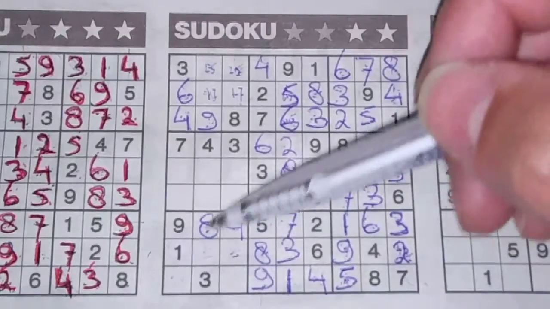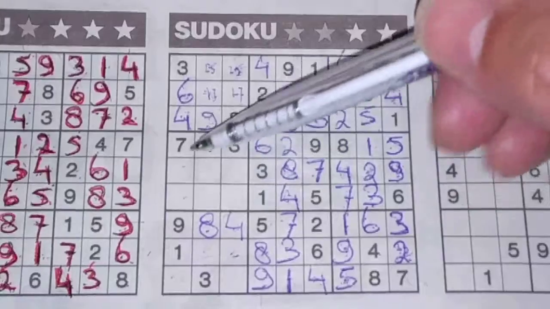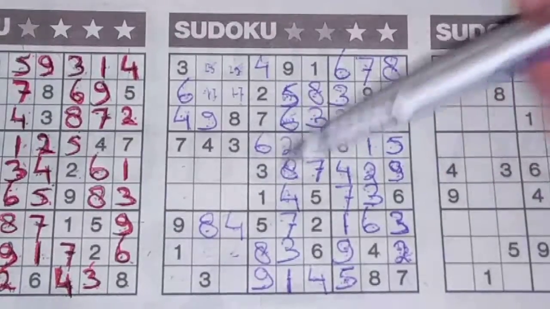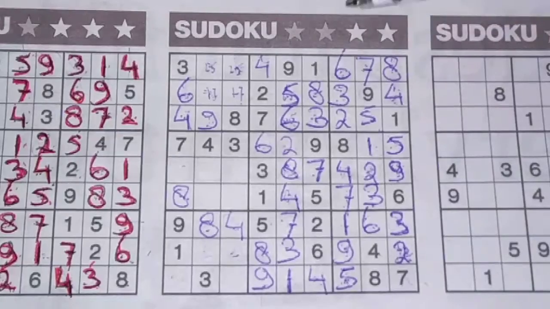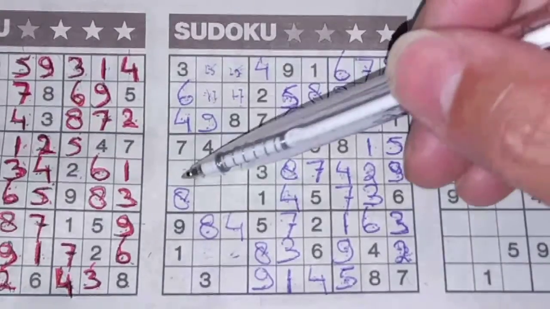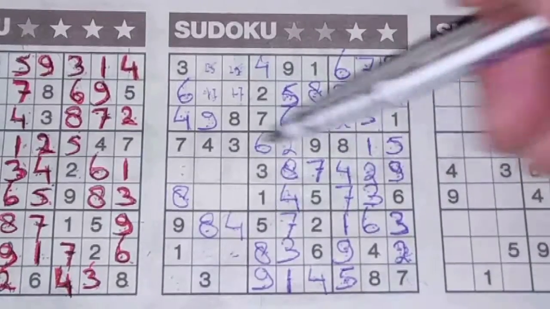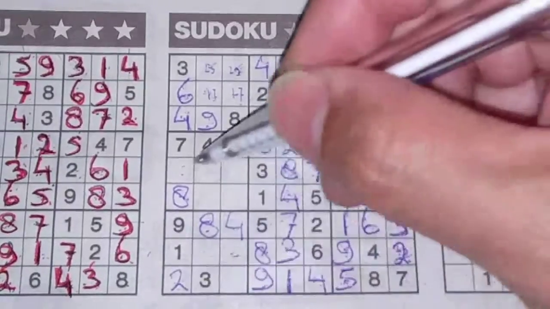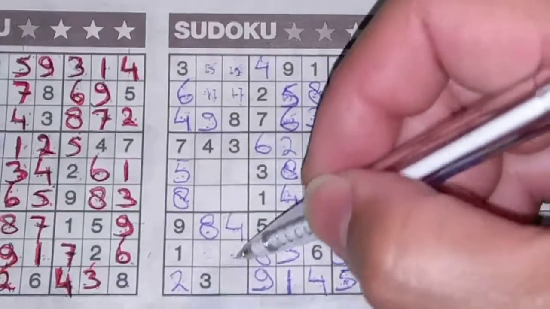How about the 8 in this column, 8 in the second column. So in the first column, the only 2 places for the 8 should be here or there, but I see here an 8, no 8 there. 8 should be here. 2 numbers left in the first column for the numbers 2 and 5. We have a 2 here, no 2 there. 2 should be here. 5 goes there. 1 number left in this row for the number 6.